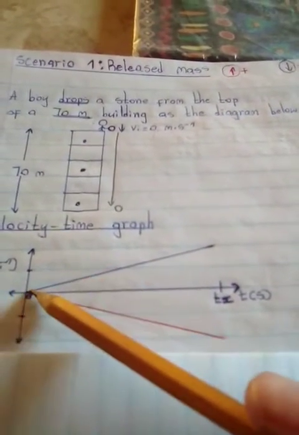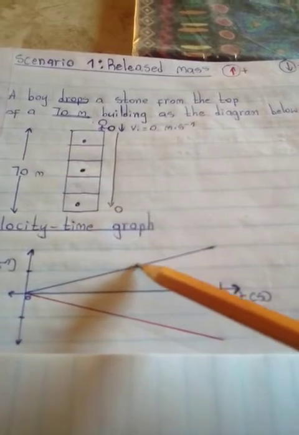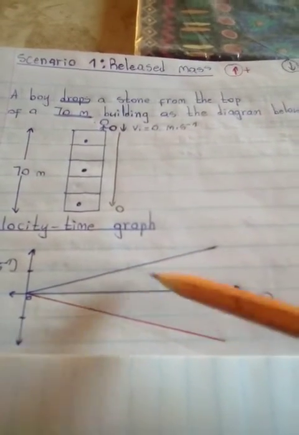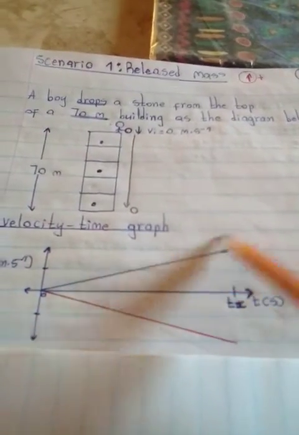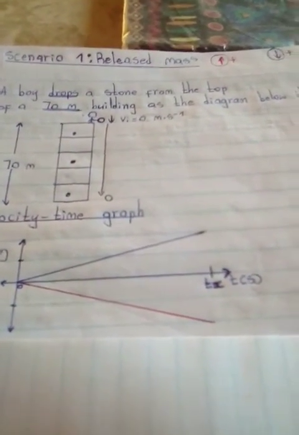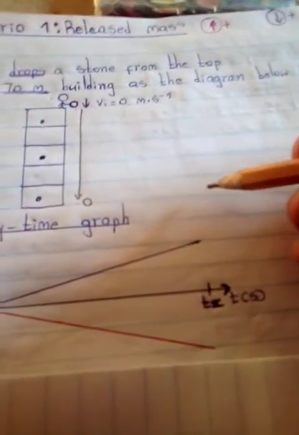That's why the graph here has a positive slope. Remember that the slope or the gradient of this line represents the acceleration due to gravity.